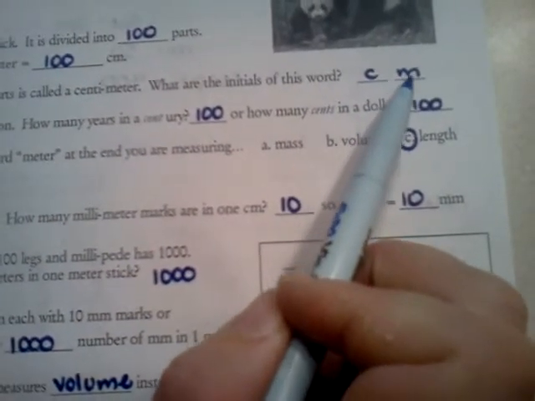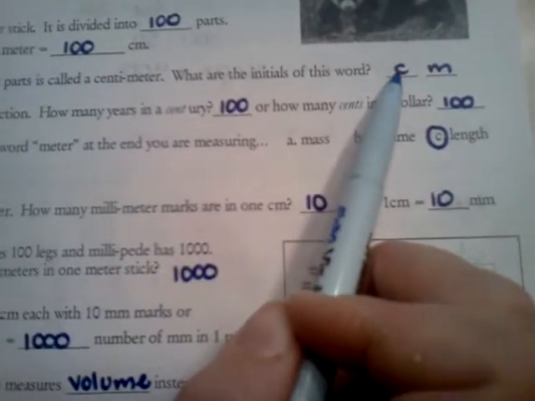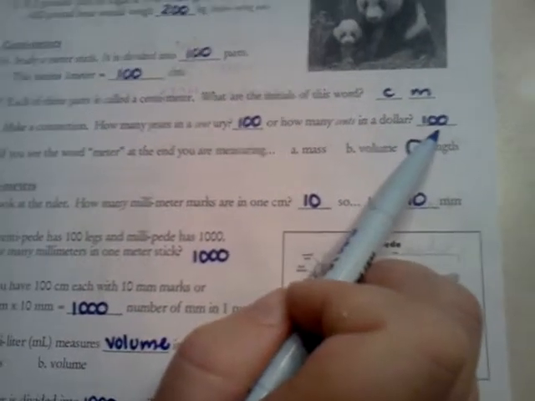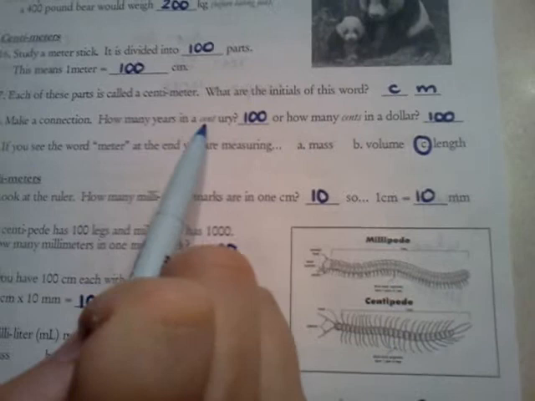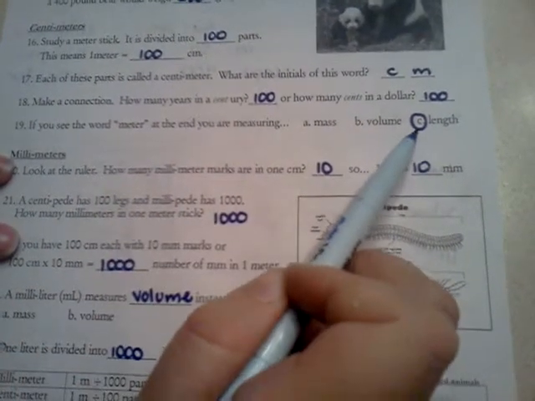M tells you you're measuring meters. C would tell you what prefix you're counting by, 100ths, 100 parts. Make a connection. How many years in a century or how many cents in a dollar? Each are 100. So centi means 100. If you see the word meter at the end, you're measuring in length.